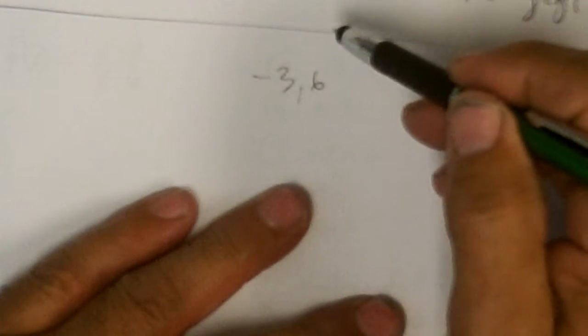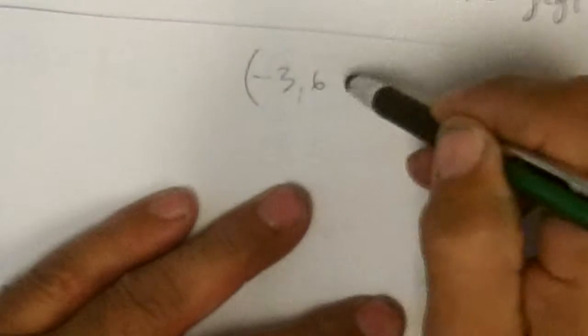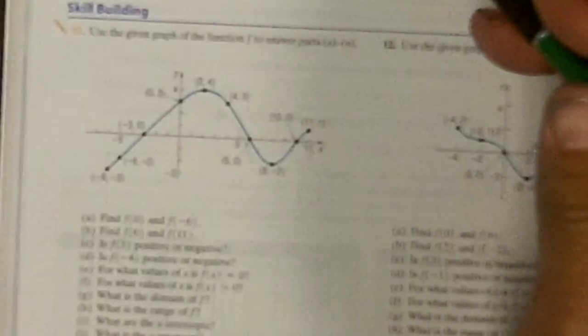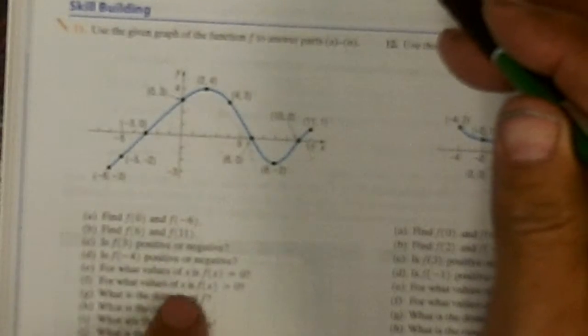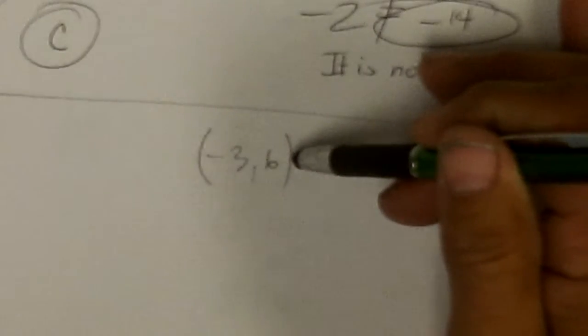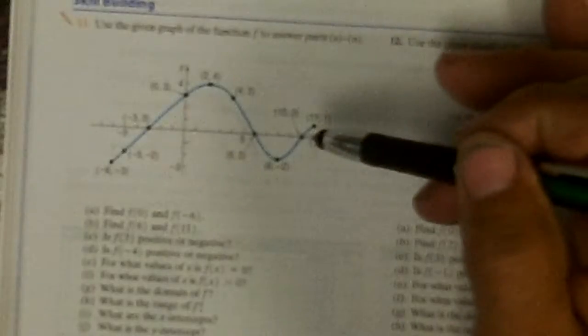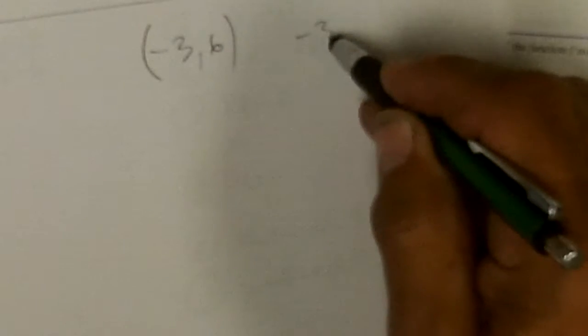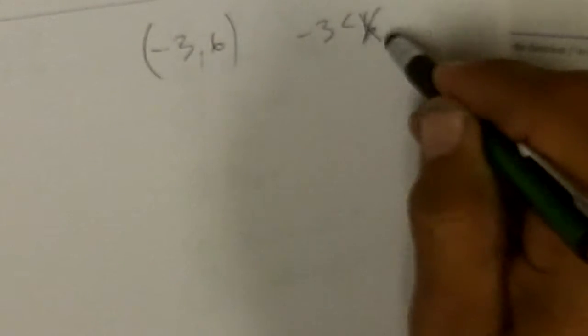So I write that in interval notation, negative 3 to 6, and it said greater than 0, so I can't include the negative 3 and 6 because that would be equal to 0, and it said greater, so I have to use an open interval, not including the negative 3 and not including the 6. This is interval notation, not a point notation. I could also write it negative 3 less than x less than 6.